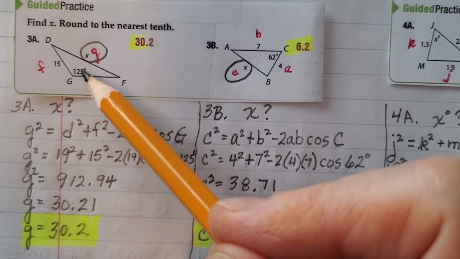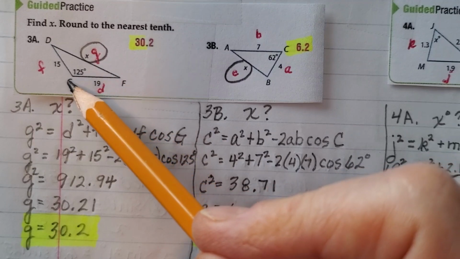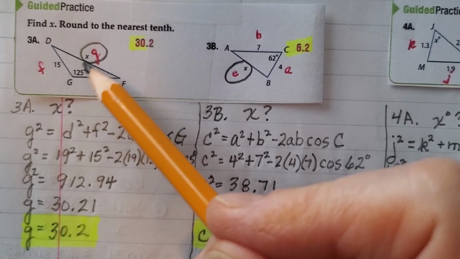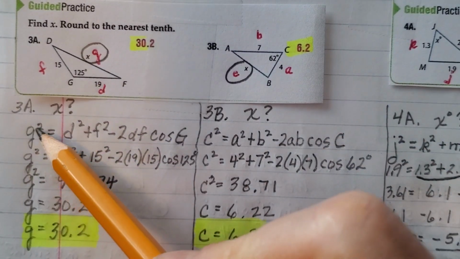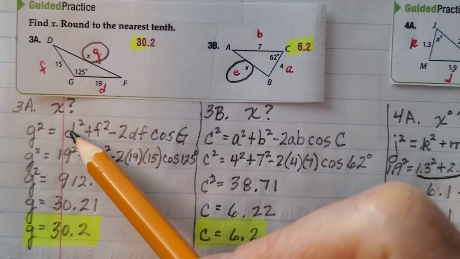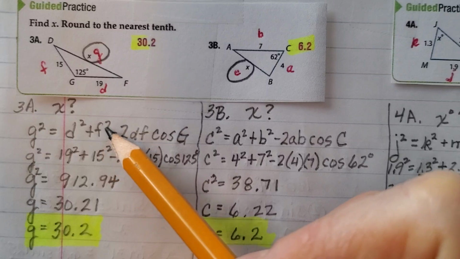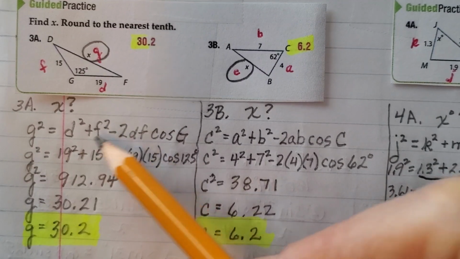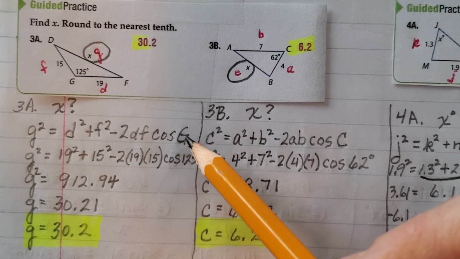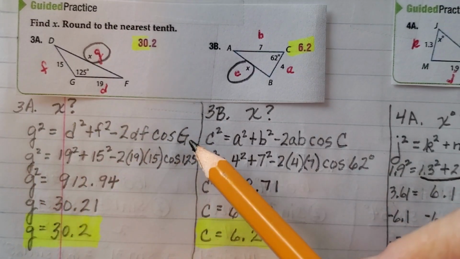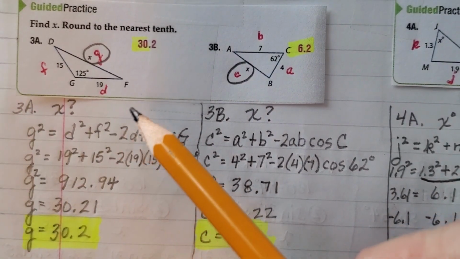What are you trying to find? You're trying to find x. What is it opposite? It's opposite big G, so you're going to use little g. So you're going to say g squared equals d squared, the other 2, plus f squared minus 2. Remember, the d and the f go here, times the cosine of big G, because the big G goes with the little g on the outside, if you want to think of it that way.